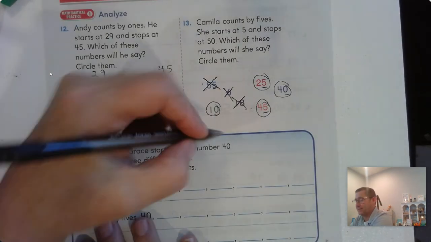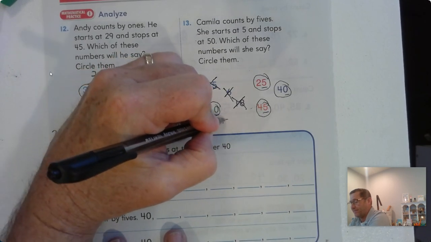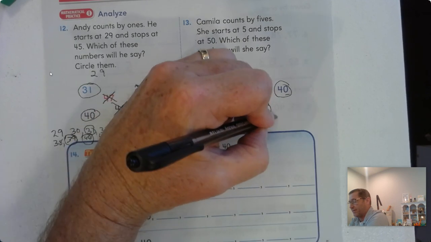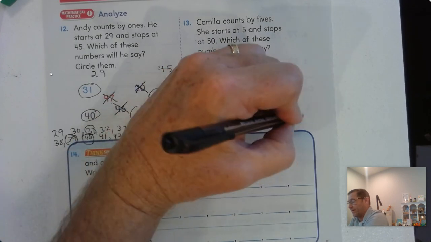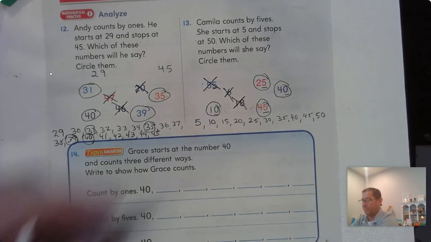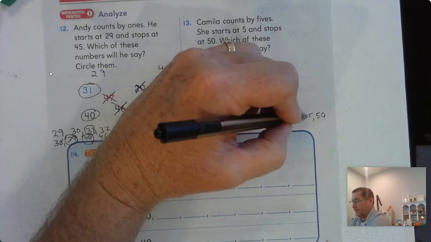And again, if we get stuck and we need to see it, go ahead and write it out. 5, 10, 15, 20, 25, 30, 35, 40, 45, 50. Okay. We said the 10, we said 25, we said 40, we said 45.